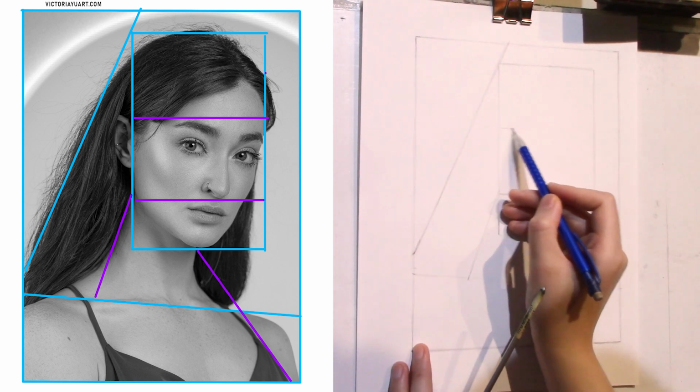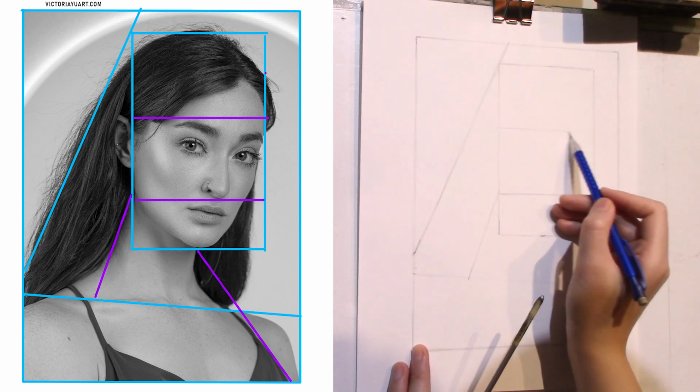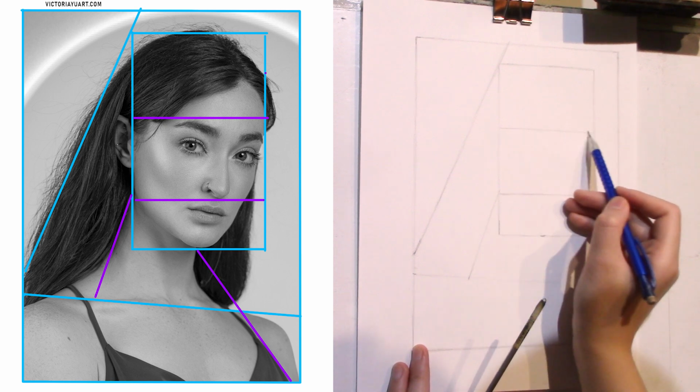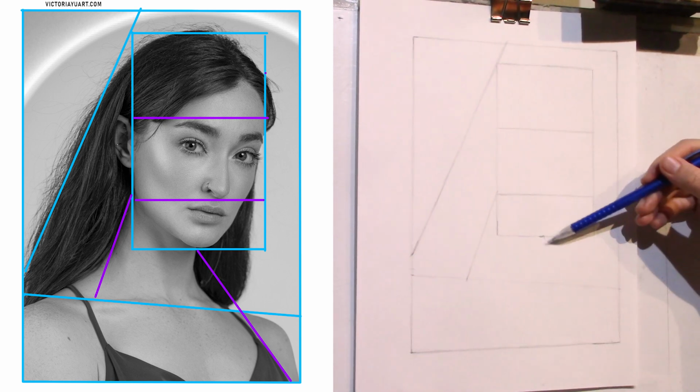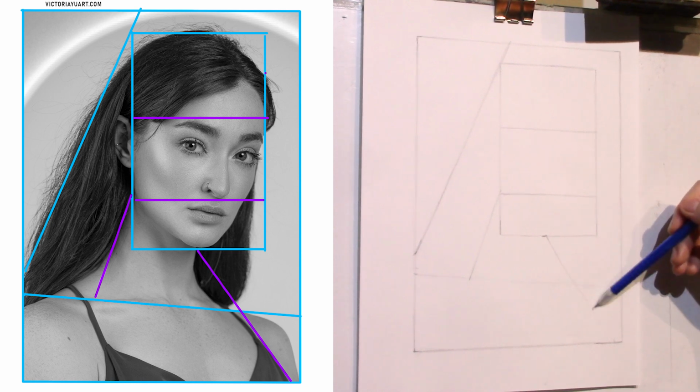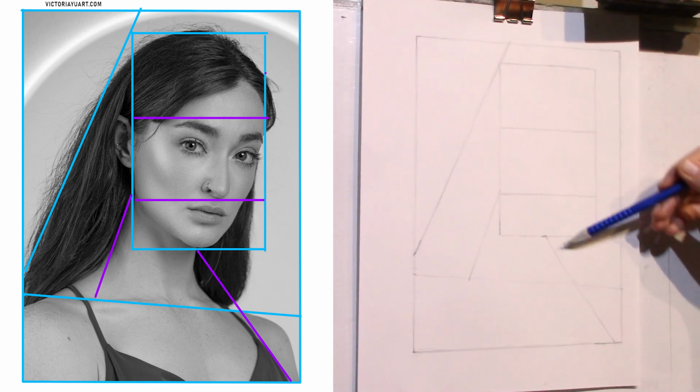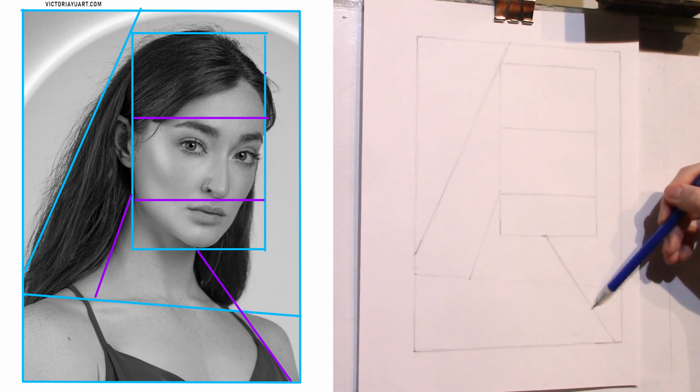This will make it so much easier for us to locate each of these parts of the face. This will also help you practice seeing spacing and placement of lines and shapes.